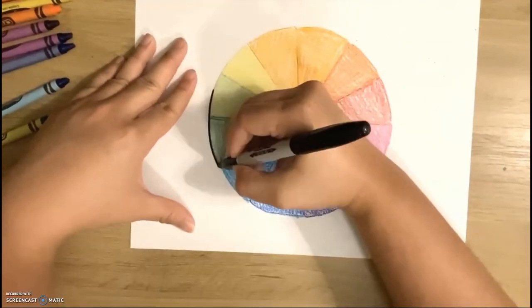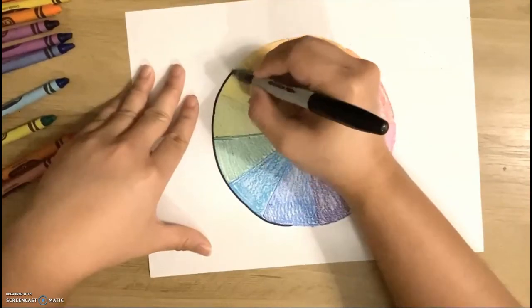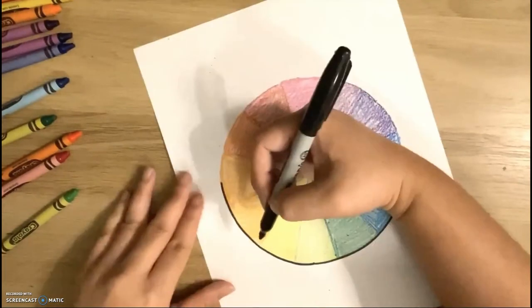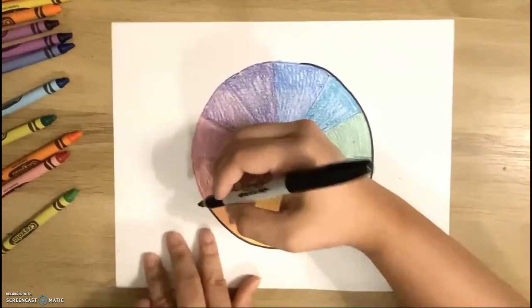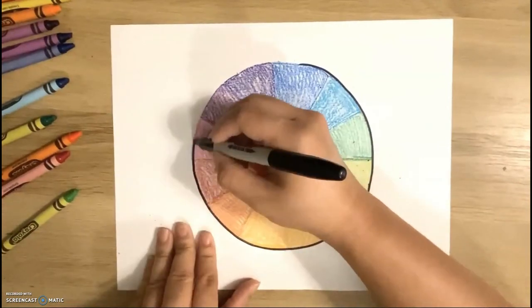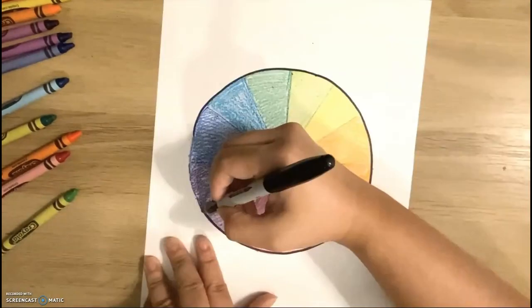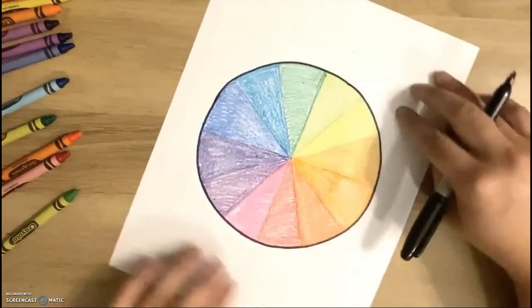So I'm going to go in next with this black Sharpie and outline my whole circle. If you need to use that circle bowl again, you could. I'm just trying the best I can drawing this out without the bowl. And I found it helpful by turning the page. It made my lines go a little bit easier going around in a circle.